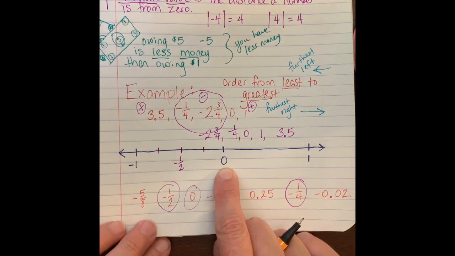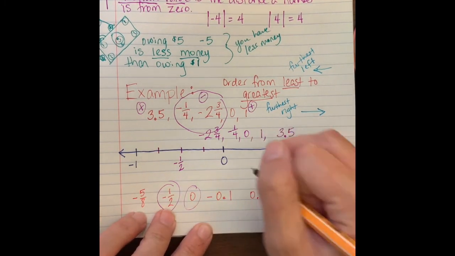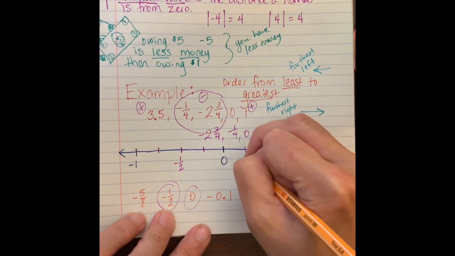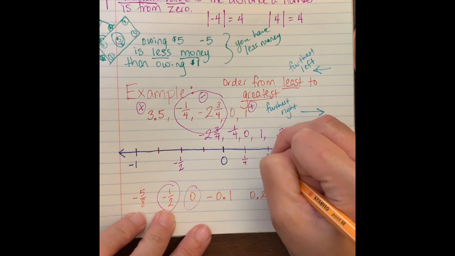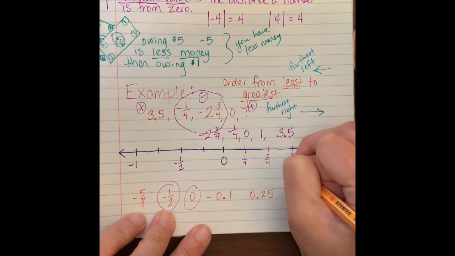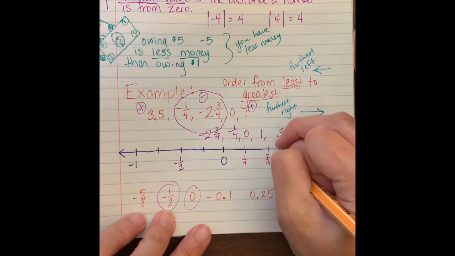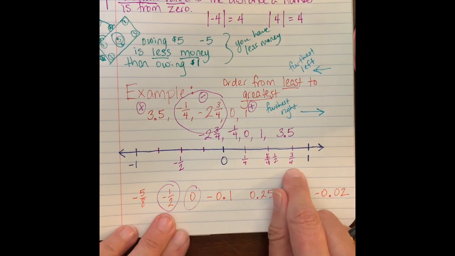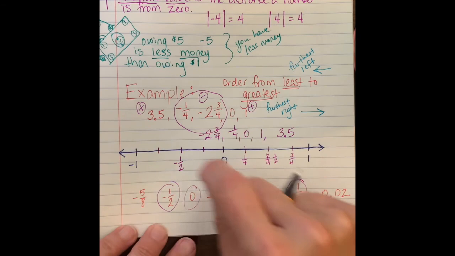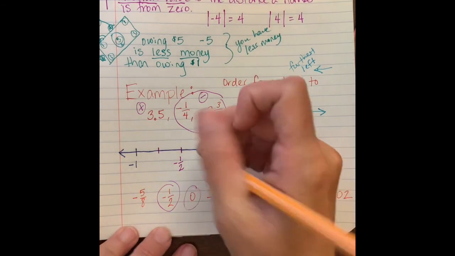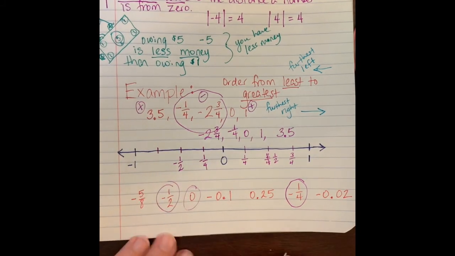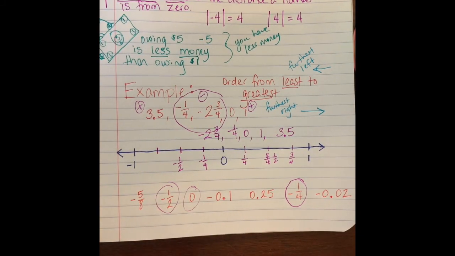The way it goes, if it was over here, we'd have 1/4, 2/4, 3/4. But we know that 2/4 is the same as 1/2, so we do 1/4, 1/2, 3/4. We do the backwards over here: -1/4, -1/2, and then this would be -3/4.